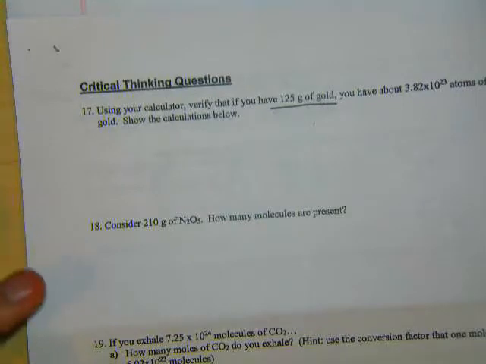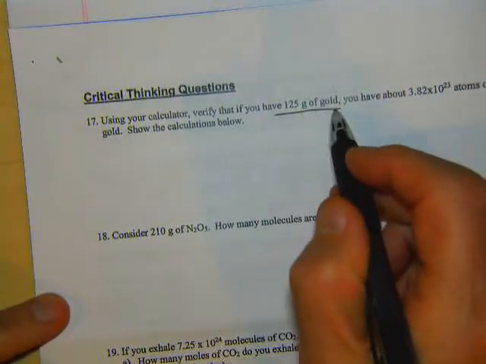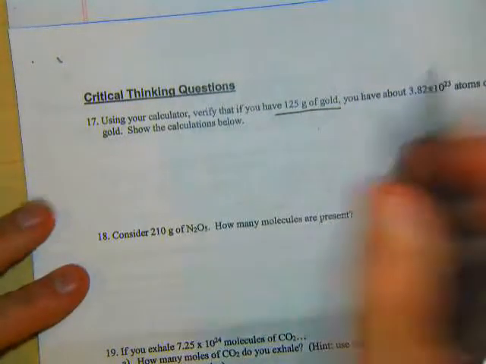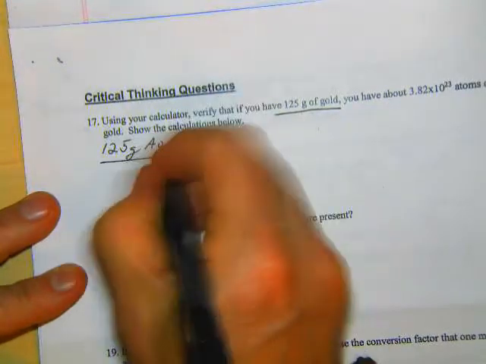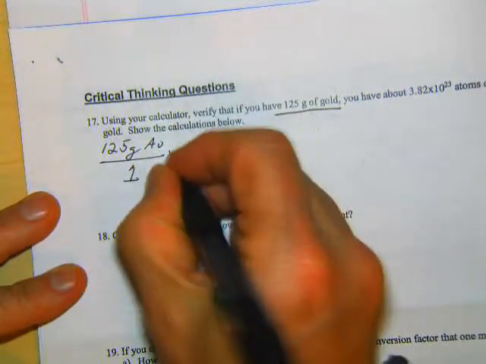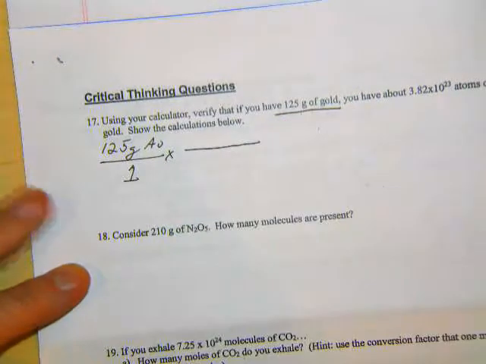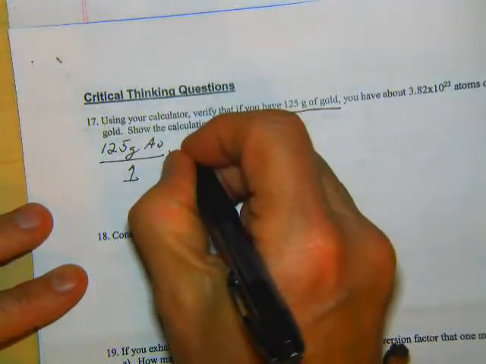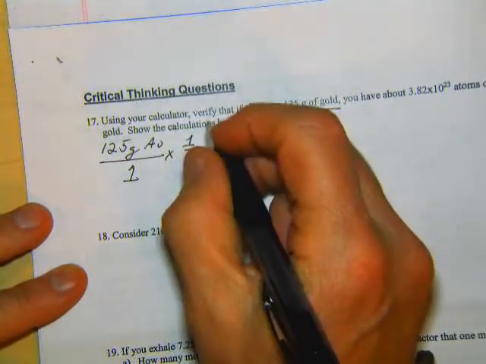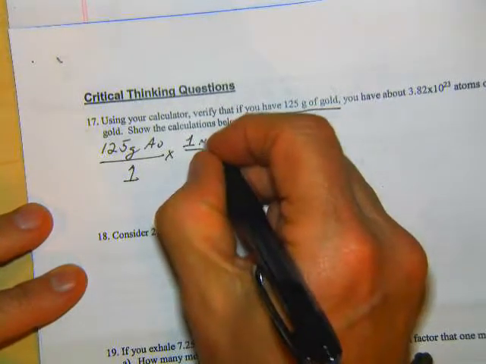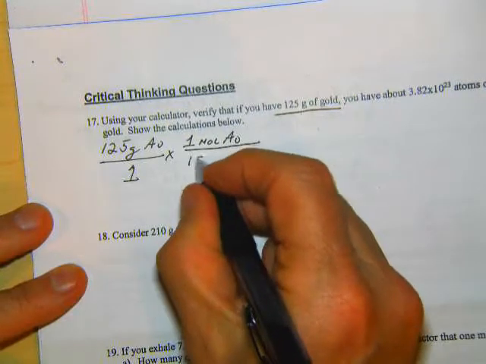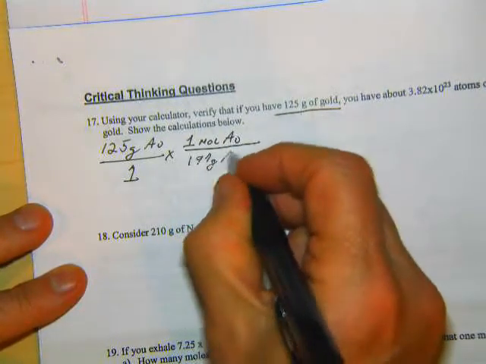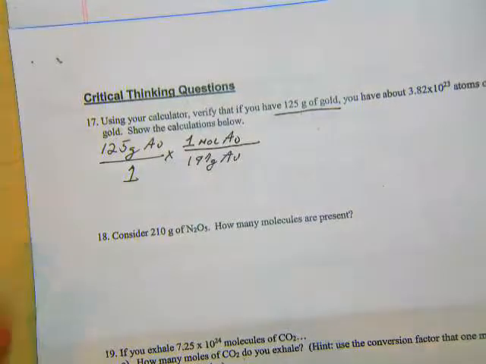Well, the first thing we always do, if this is in grams, convert it to moles. So we have 125 grams, and gold is Au. I always like to put things over 1. And we got to convert that to moles. That's always the first step. And if grams are in the top, grams go in the bottom. So 1 mole of gold is 197 grams of gold. And again, you would find that from the periodic table.